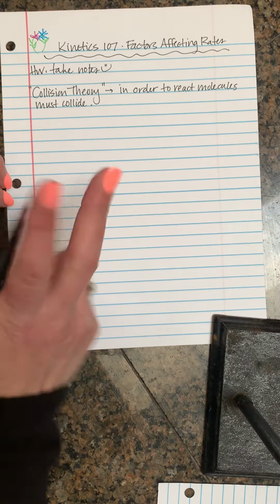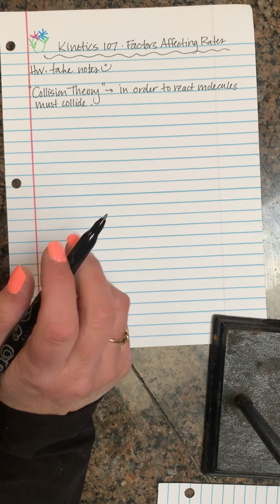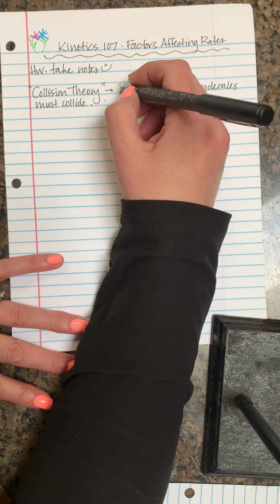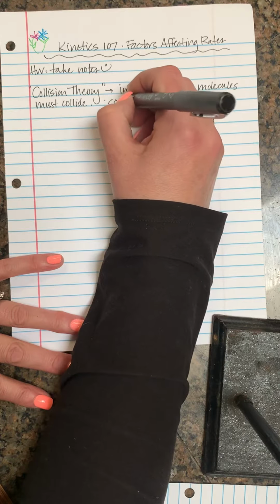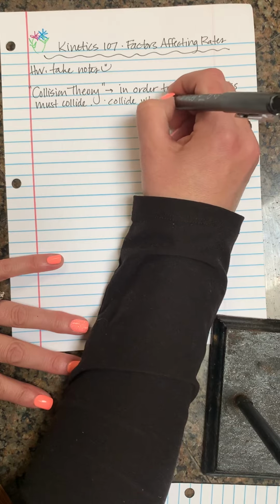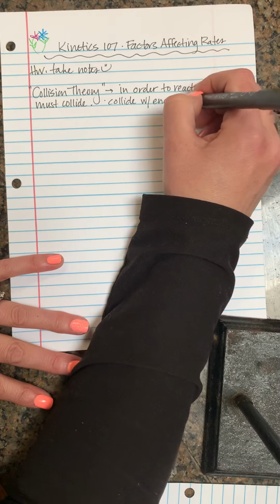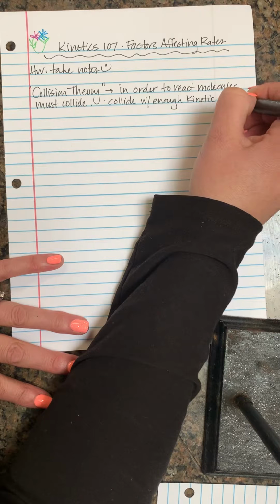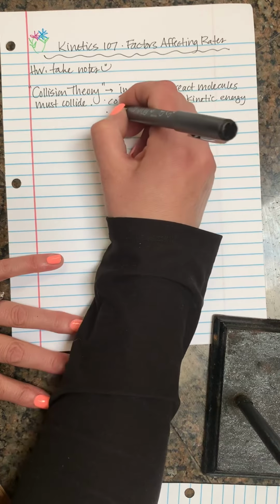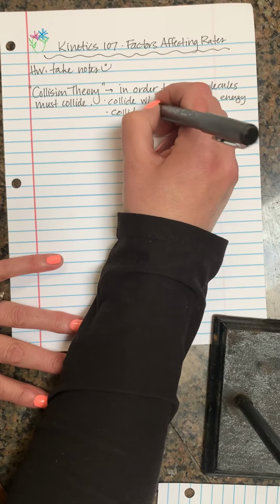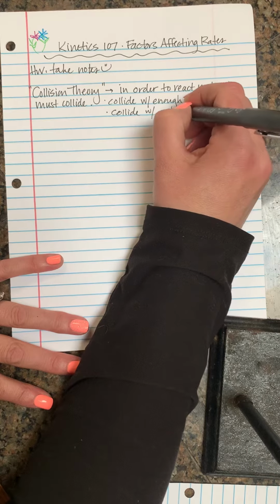And there's two components to the reaction. They have to collide with enough energy, and we're going to be specific here and say kinetic energy. And they have to collide with the proper orientation.